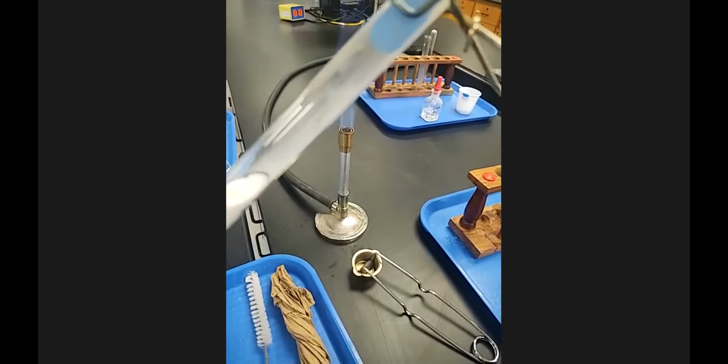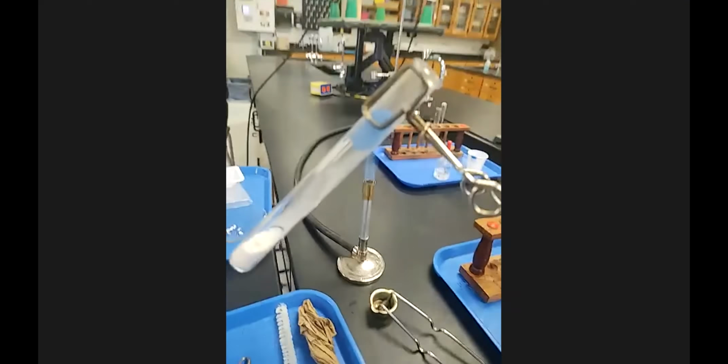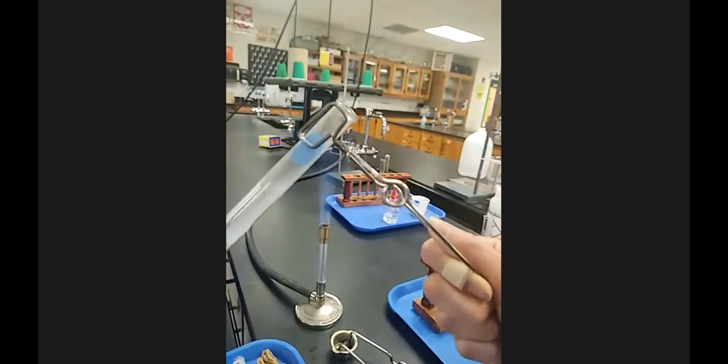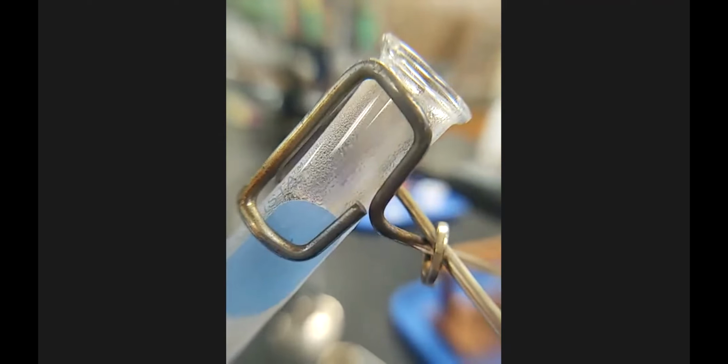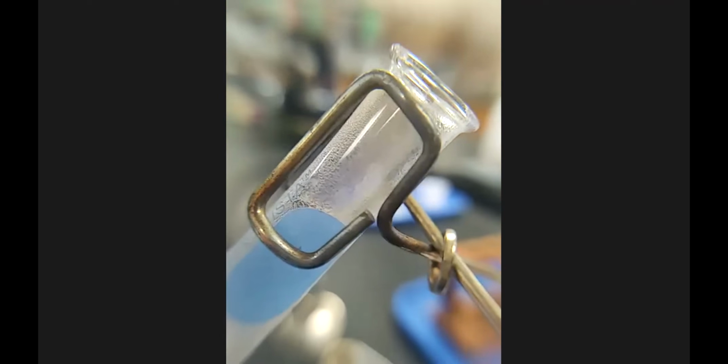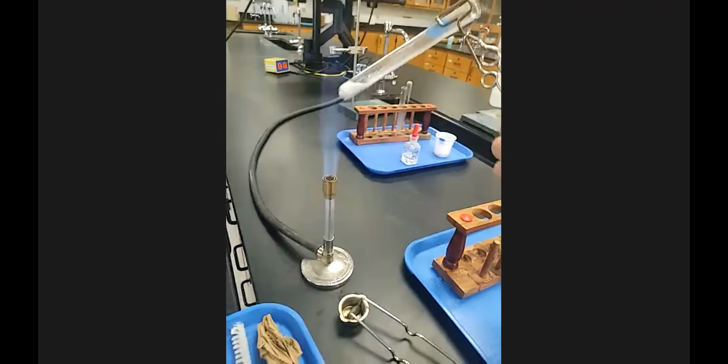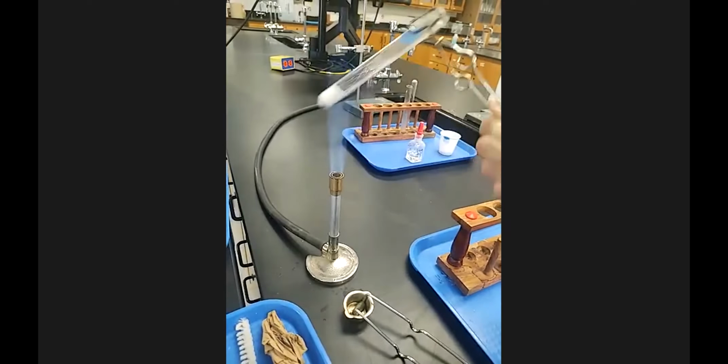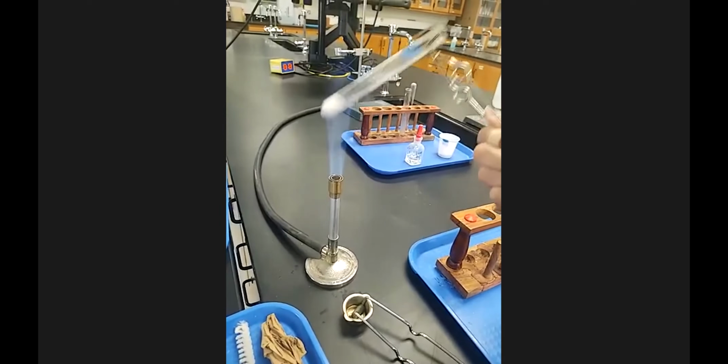And I want you to see the other end of the test tube. So my test tube was dry, and now it's not so dry. I'm going to keep swirling it, just a little bit at a time.